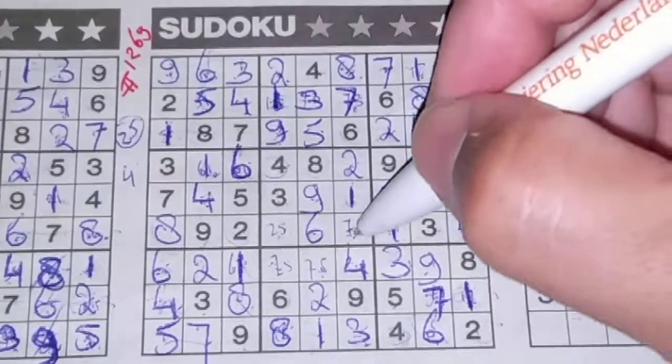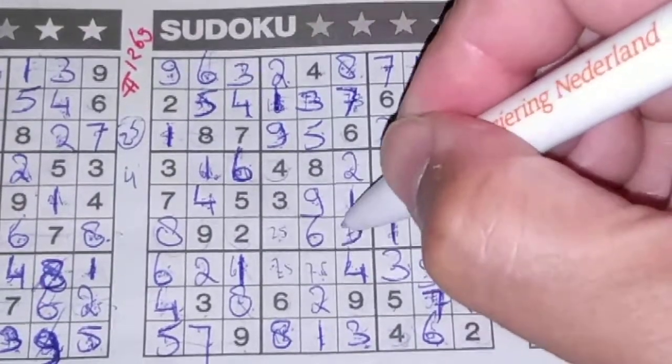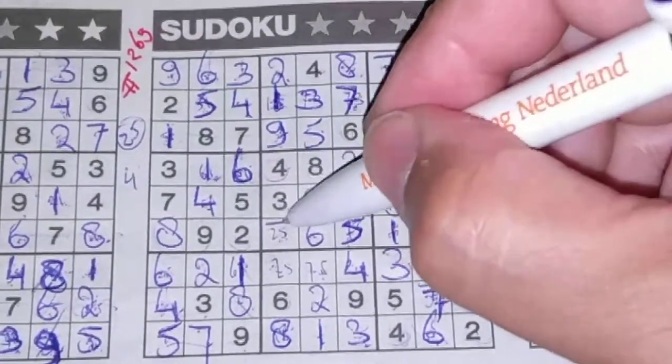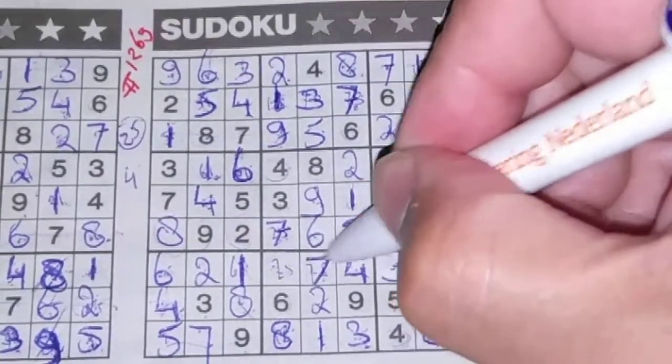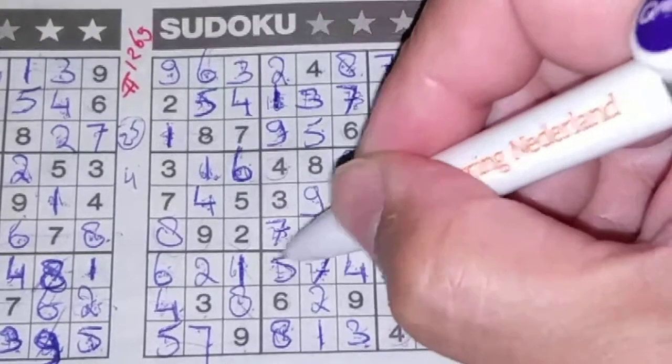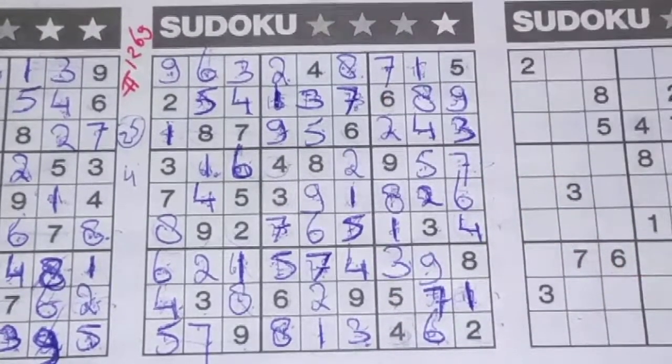Now we have a 7 here. So this cannot be a 7. This should be the 5, and this should be the 7. We have a 7 here, so this can't be a 7. This should be the 7, and this should be the 5. Finished in 15 minutes. Alright, great Sudoku.